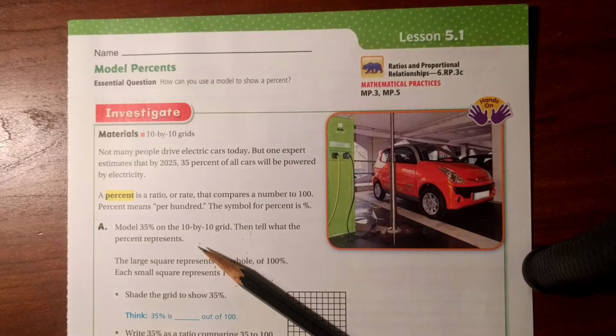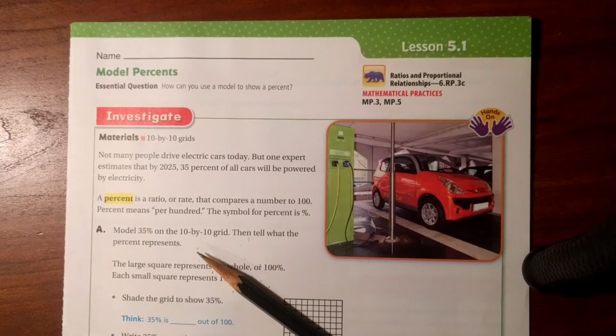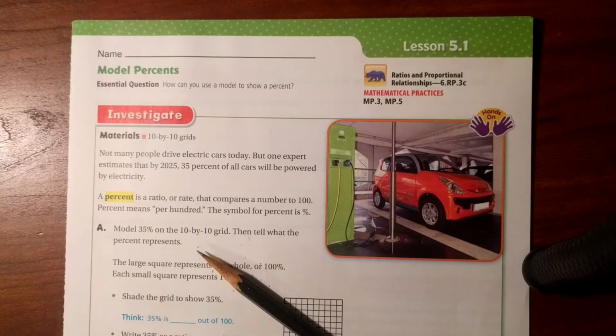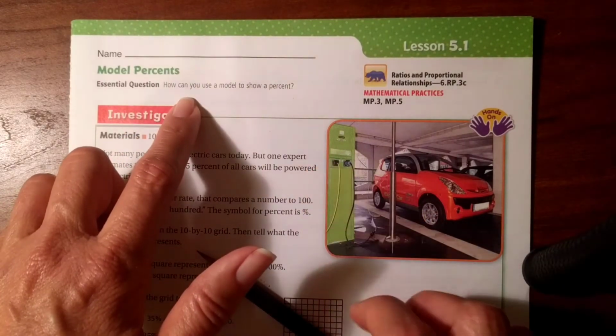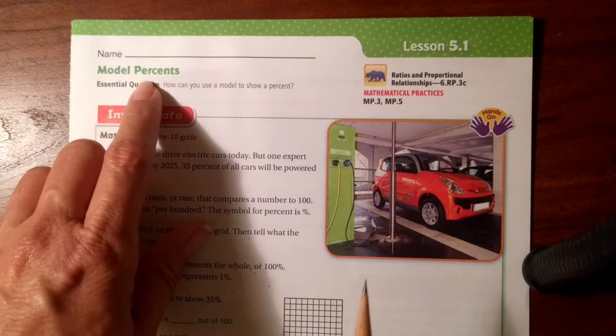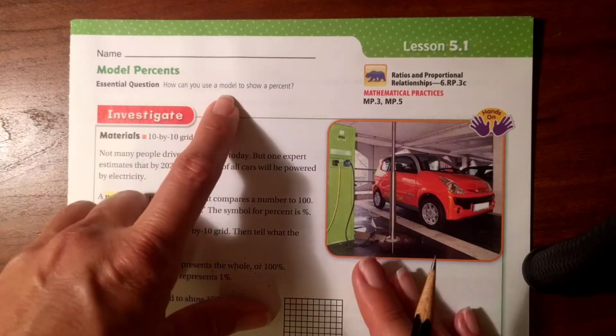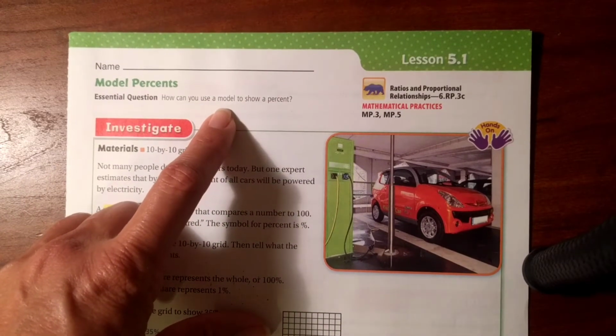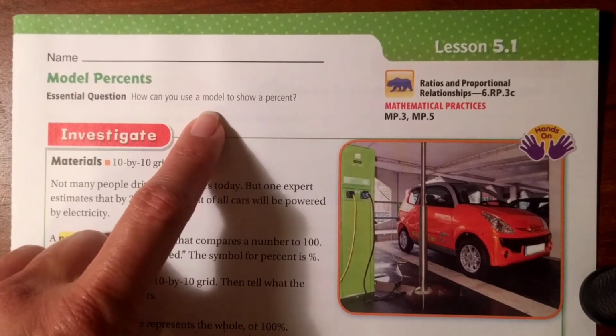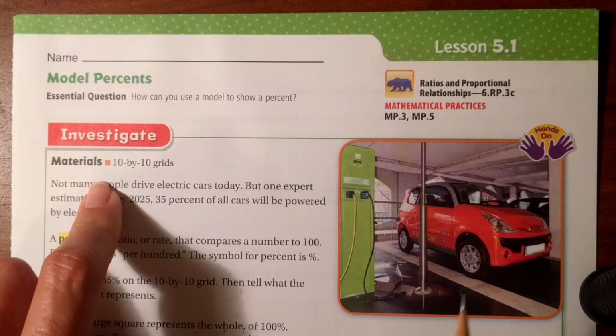Here we go with the first lesson in Chapter 5, found on page 195 of your big book. Let's start with the essential question. The title is Model Percents. The essential question: how can you use a model to show a percent? I'm going to focus in a little tighter. There we go. Investigate. Materials.